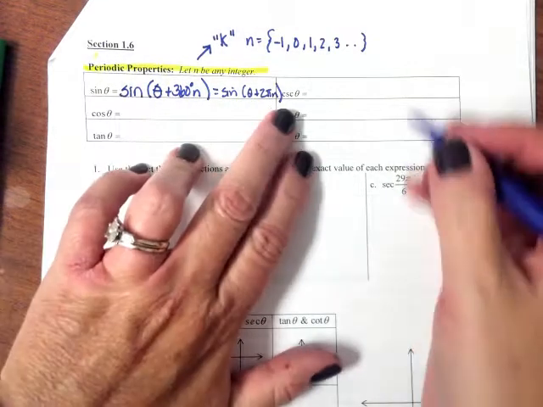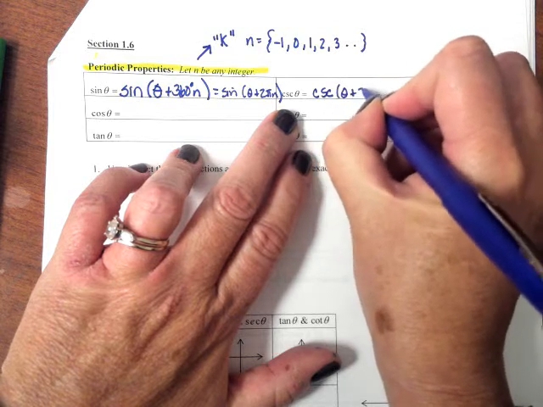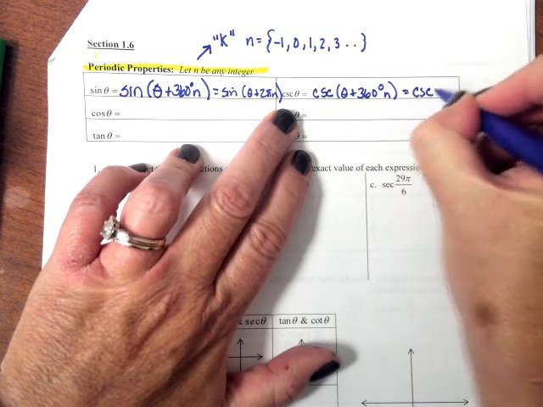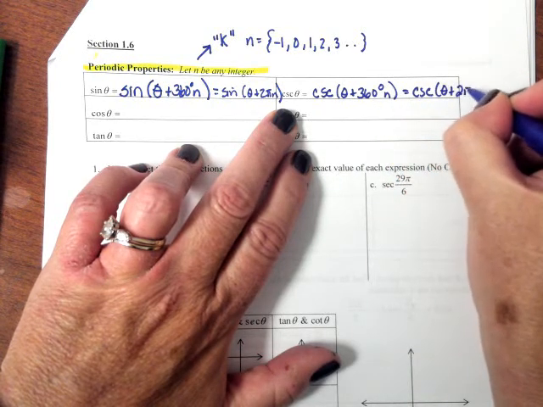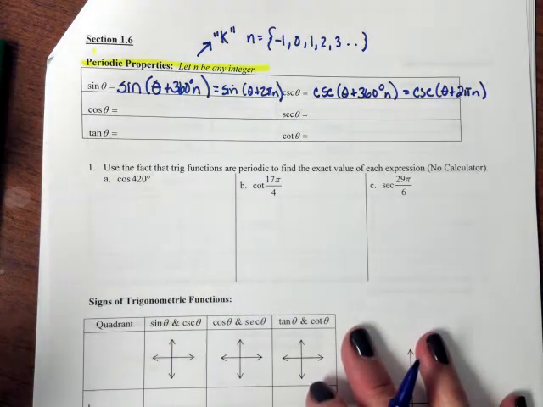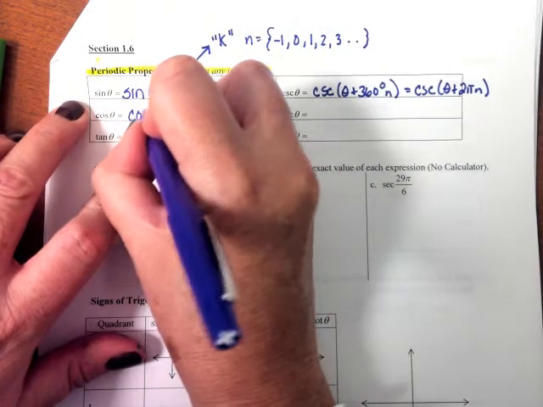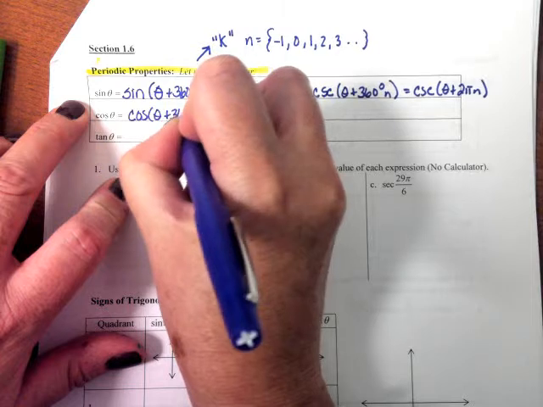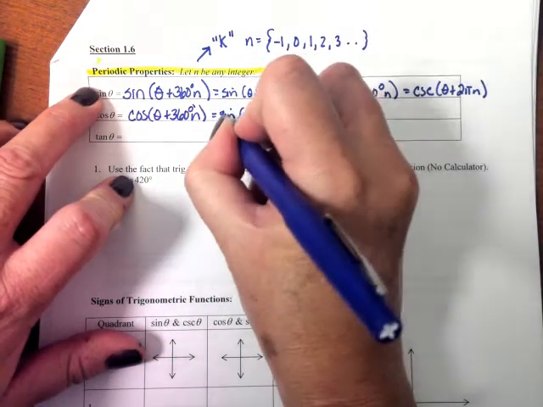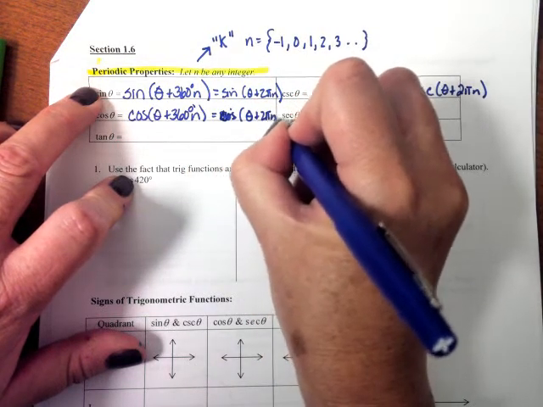Cosecant, because they're reciprocals, also has the same period. So we would say the cosecant of theta plus 360 degrees times n, or in radians, cosecant of theta plus 2 pi n. Cosine is just like the sine. It has that period of 2 pi or 360 degrees. So we could say the cosine of theta plus 360 degrees times n is equal to the cosine of theta plus 2 pi n.